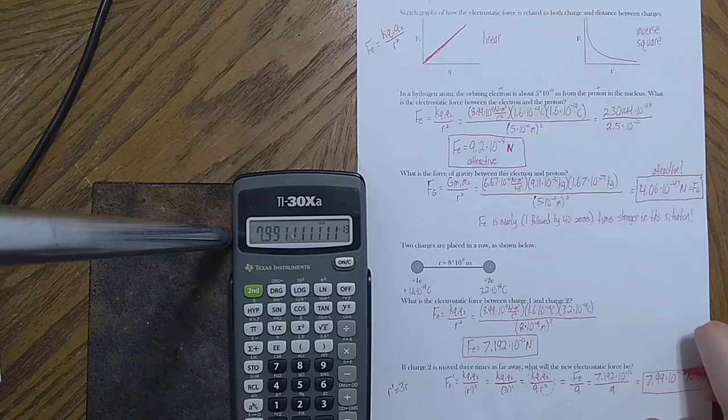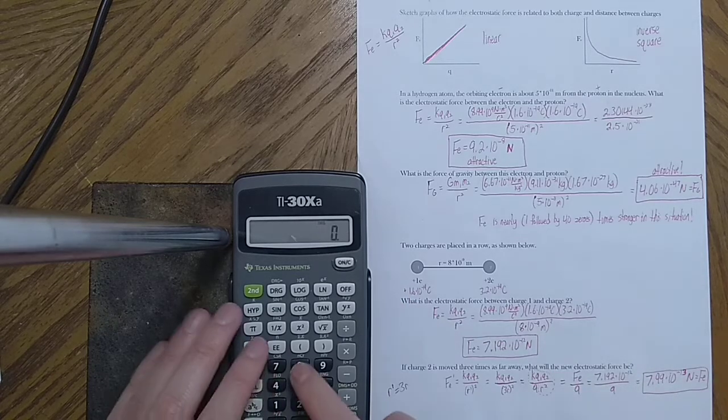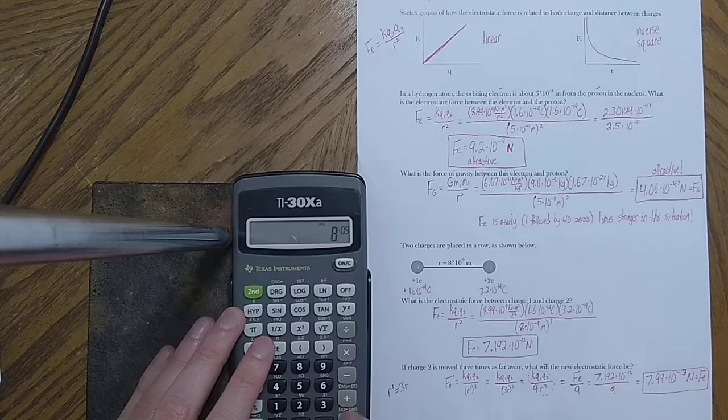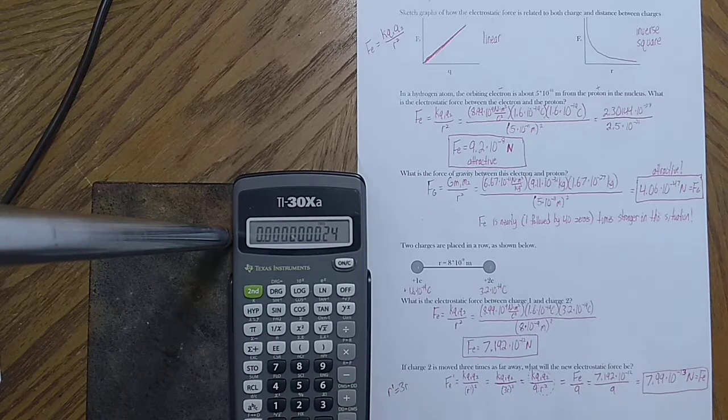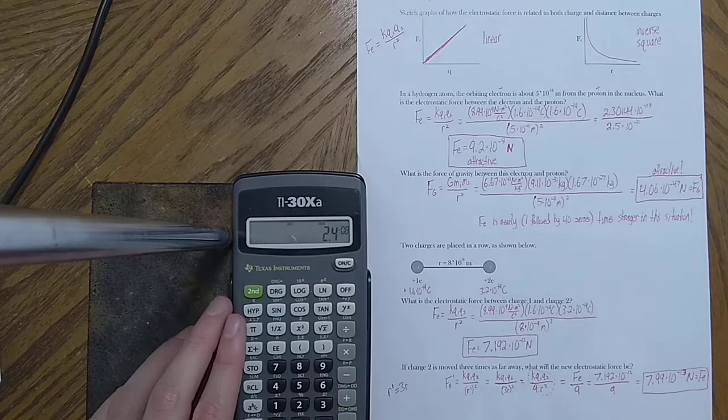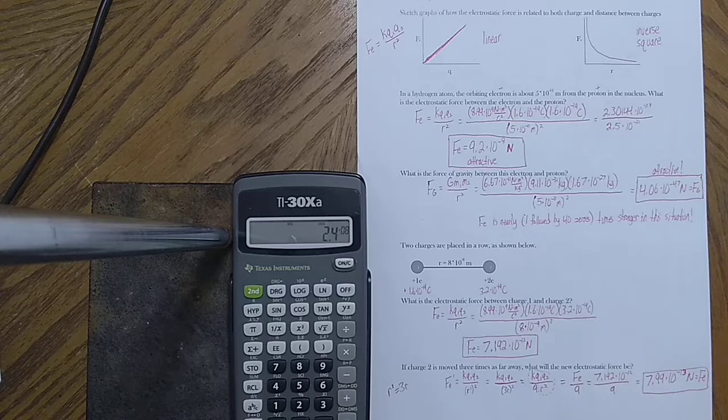If you don't believe me that the other method would have worked, watch this. 8e negative 9, multiply that by 3. I get, let's see, can I convert this to scientific notation easily on this calculator? There's definitely a way to do it. Okay, 2.4 times 10 to the 8th. Great.